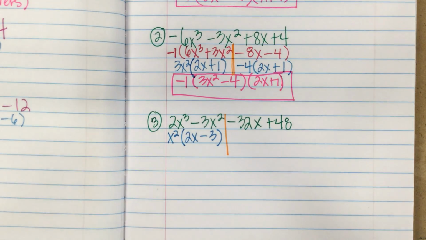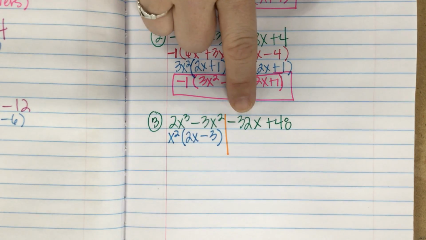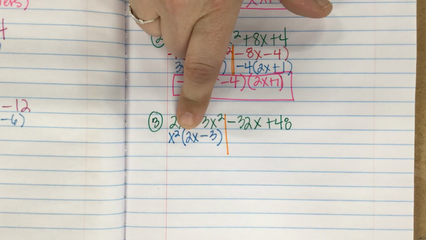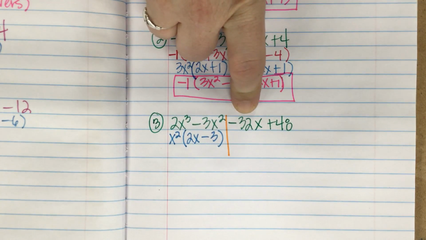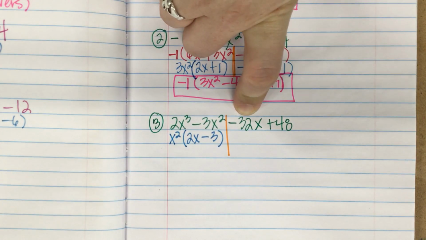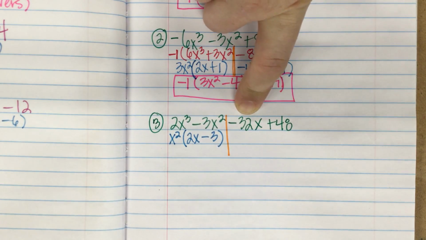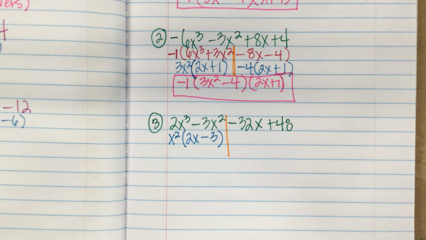What do negative 32x and 48 share? What is the greatest common factor? Or you can think to yourself, how do I make negative 32x become 2x? What can I factor out? What can I divide negative 32x by to get a result of positive 2?